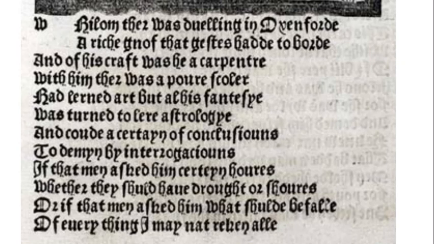Here is an example, and it's actually from a printed book. This isn't a manuscript. This is an early printed version of the Canterbury Tales, and I will read it out to you. Forgive the relatively poor image quality. And also forgive my Middle English pronunciation. I'm not amazing at Middle English.